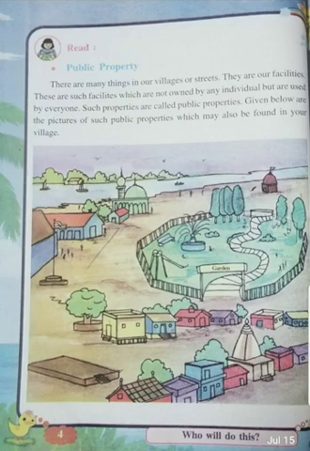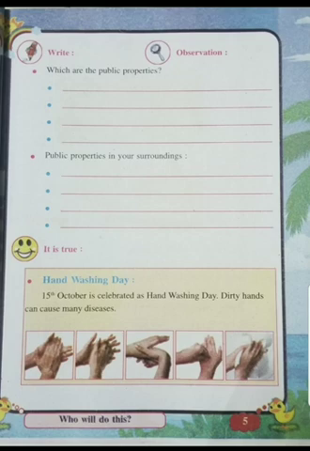Here on the next page is given which are the public properties. You have to write a few names like garden, public library, government school, railway station, bus station. All these you can count as public property. The second question is public properties in your surroundings. Suppose where you are staying, around that, what are the facilities, like temple, mosque, garden, ground, government hospital. Those names you have to write down.